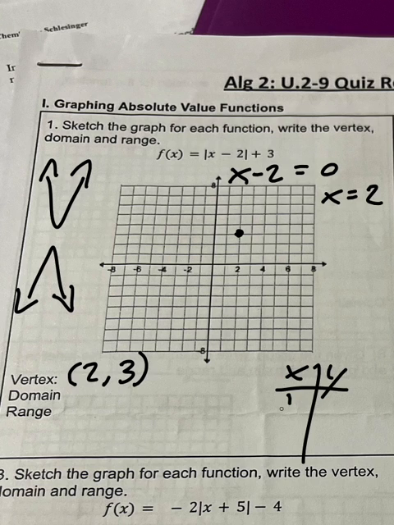We can also plug in 0 and then 4, going out 2 units from the vertex, so 0 and 4.